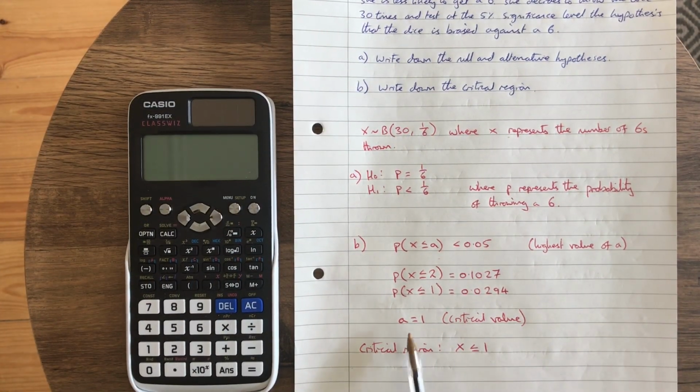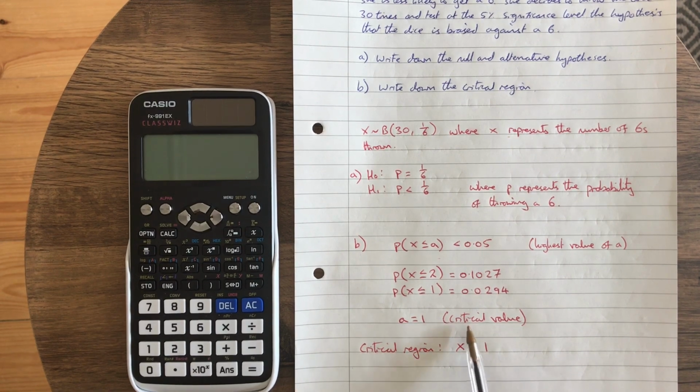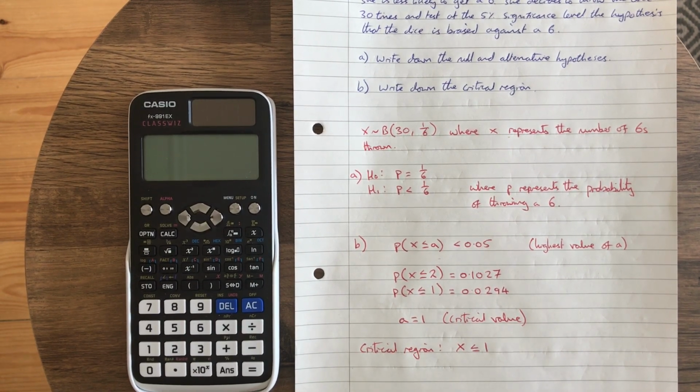So we can see that here a equals 1 is our critical value, and because a equals 1 is our critical value, that's the first value that we choose to reject for. Anything less than or equal to that is going to be our critical region. So our critical region here is for any values of x that are less than or equal to 1.